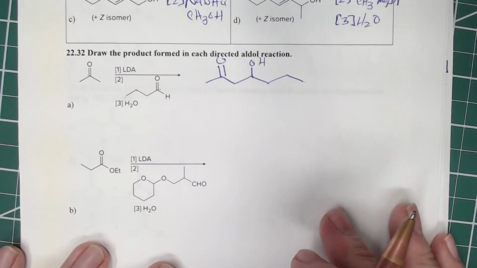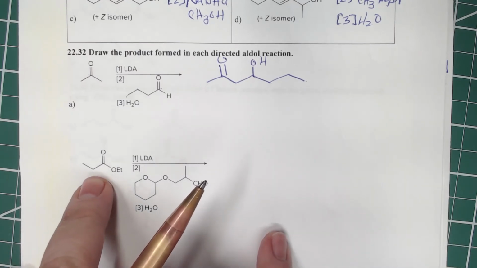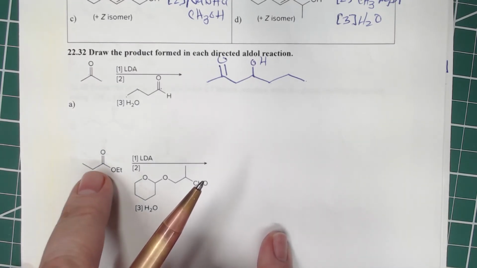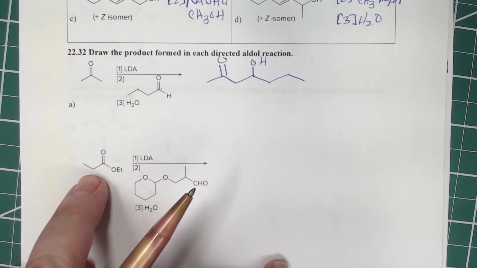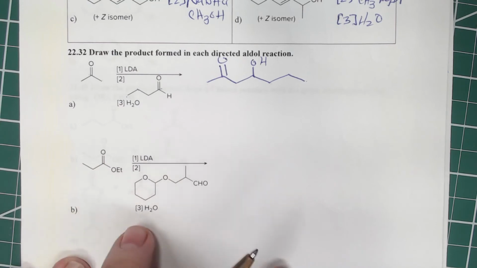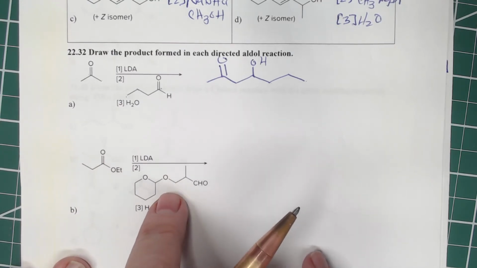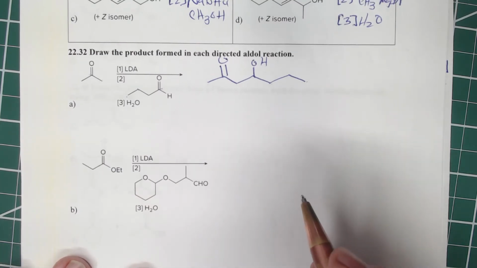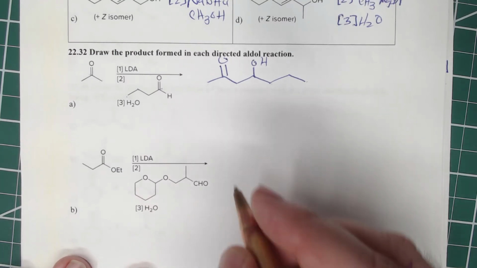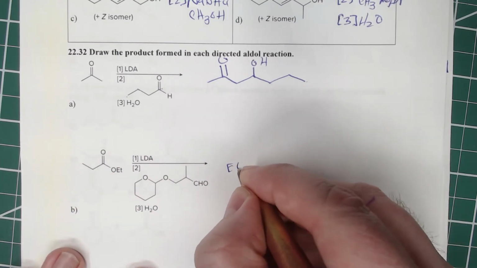All right, let's look at this particular one. Here we've got an ester instead of a ketone. This is one advantage of doing this deprotonation with LDA. We can deprotonate that, and when we deprotonate that, we will get this particular enolate. And we can either draw the ester first. If we do, we're going to need to turn it around. I'm going to go ahead and do it that way. So EtO.